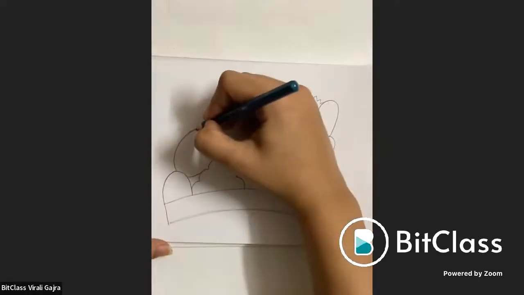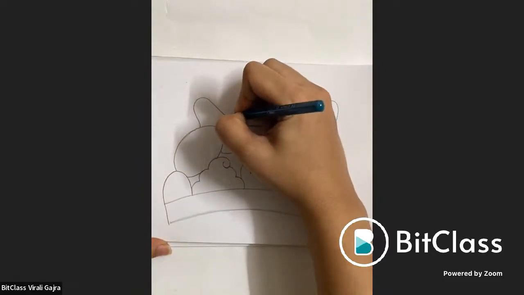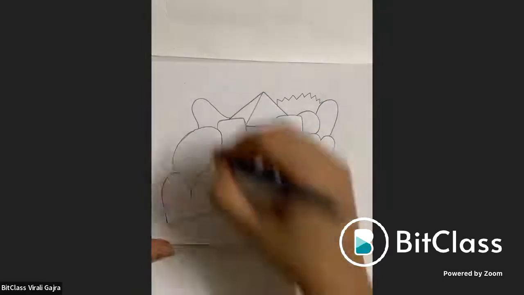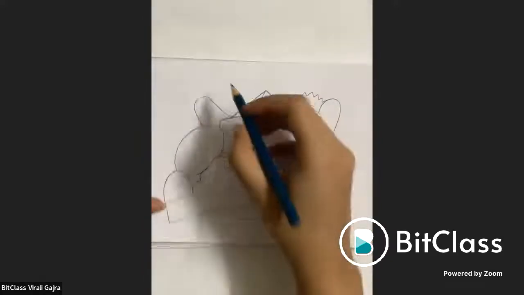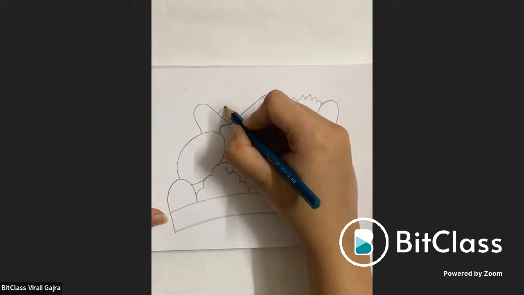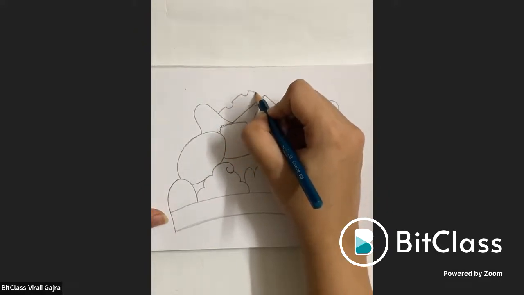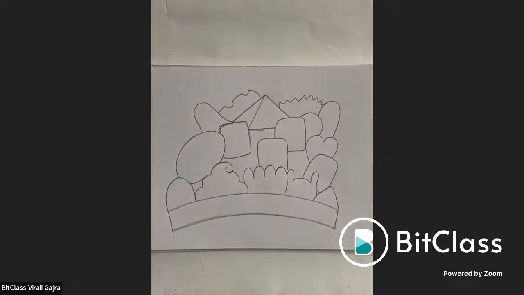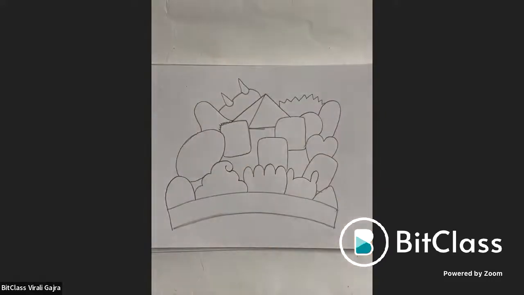Sorry. I'll just make maybe a curve from here going up, coming down, and maybe a few curves over here at the bottom. Again a curve from here going up, alphabet U, again a curve, alphabet U, and a curve coming down. The shape is looking a little incomplete, right? I'll add 2 triangles over here at the top.